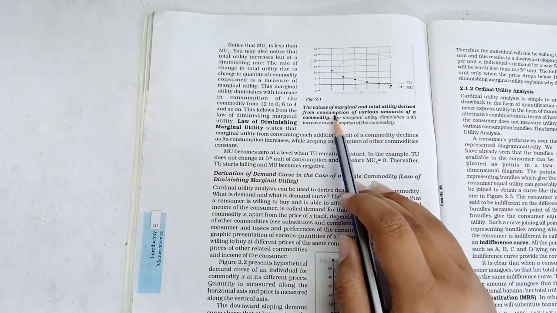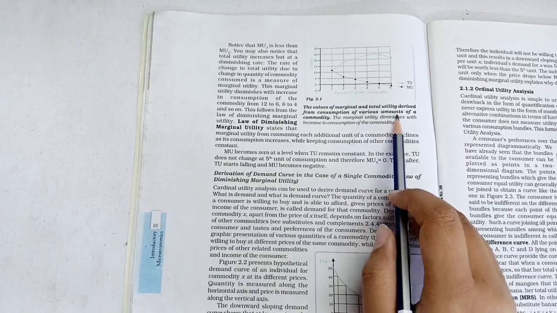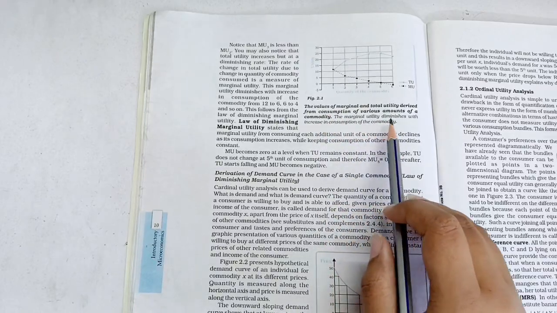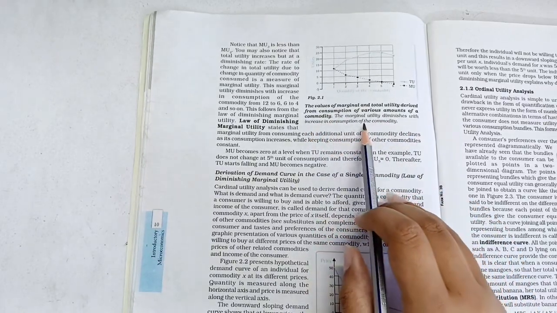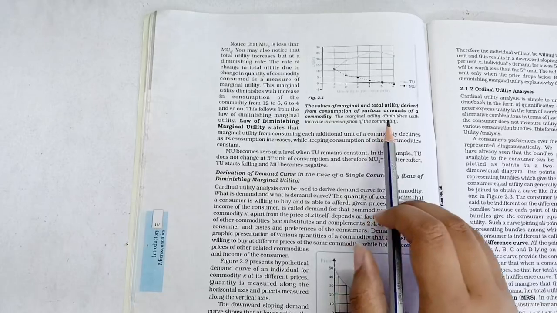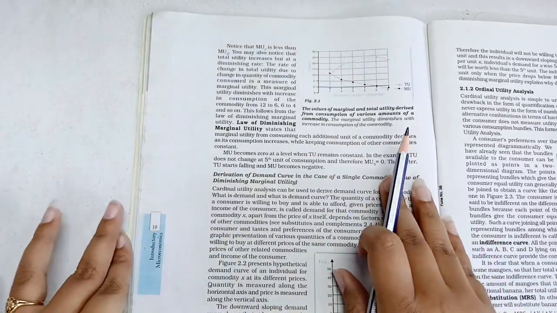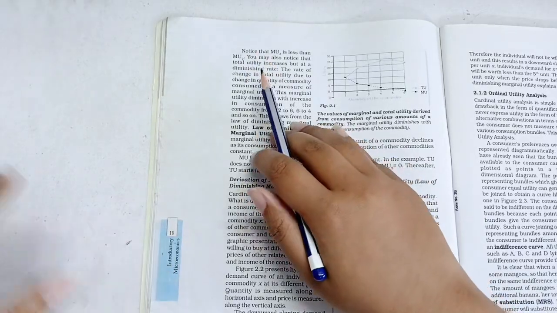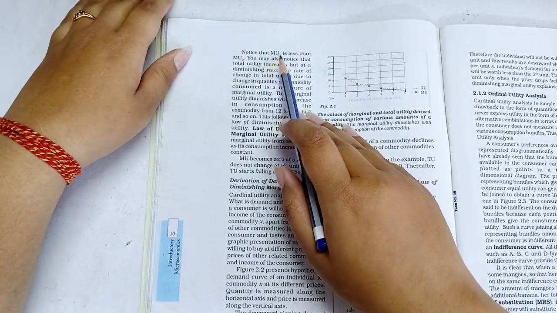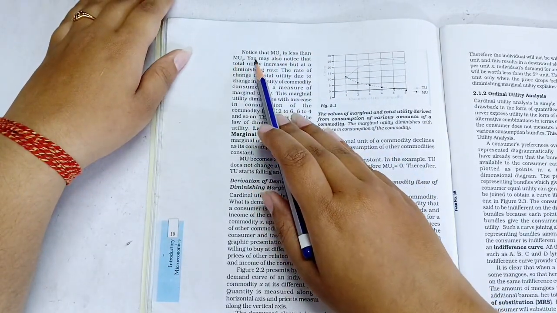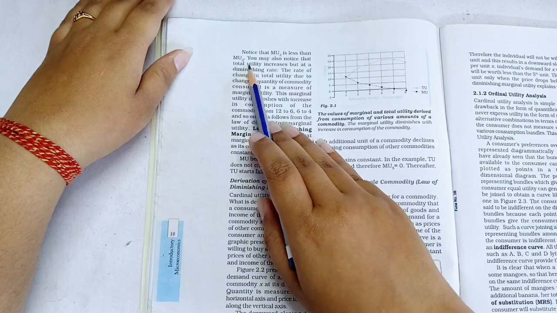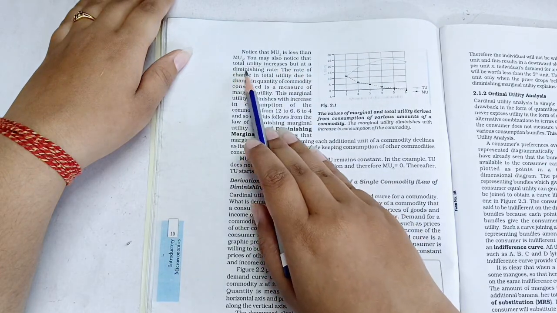Figure 2.1 The value of marginal and total utility derived from consumption of various amounts of a commodity. The marginal utility diminishes with increase in consumption of the commodity. Notice that MU3 is less than MU2. You may have also noticed that total utility increases but at a diminishing rate.